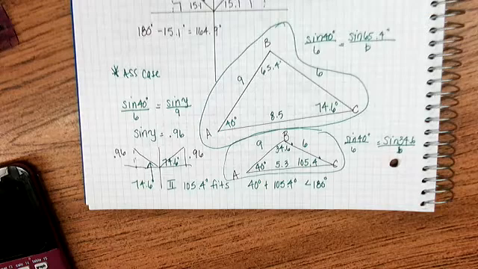That, my Spartan fans, is basic law of sines and cosines.